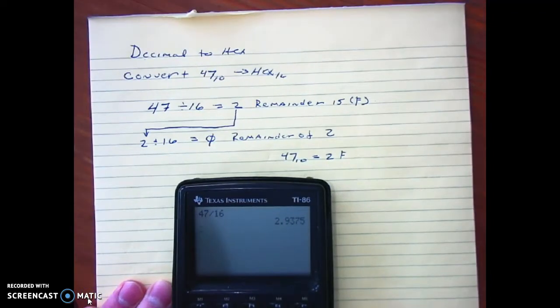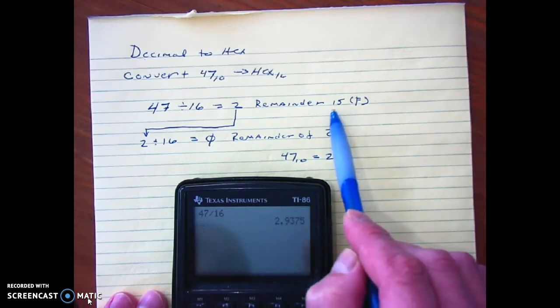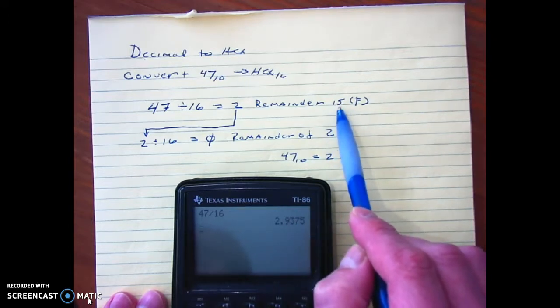If we actually use the calculator and put 47 divided by 16, you get this number, which is a decimal. Some calculators give you a fraction, but always keep it in the decimal. We have 2.9375, that's 47 divided by 16. So this 0.9375 is where we get the 15. How do we get that? That is the question.